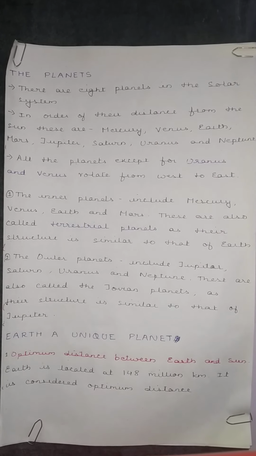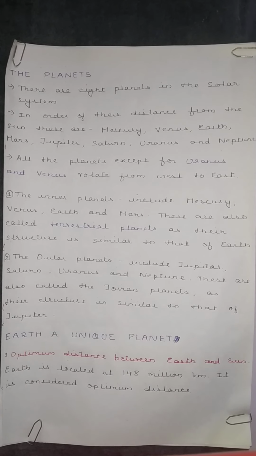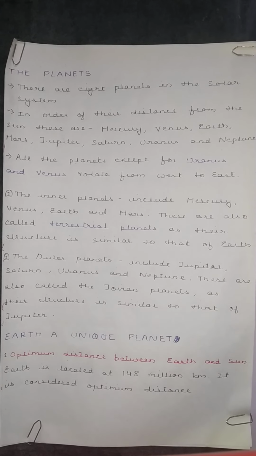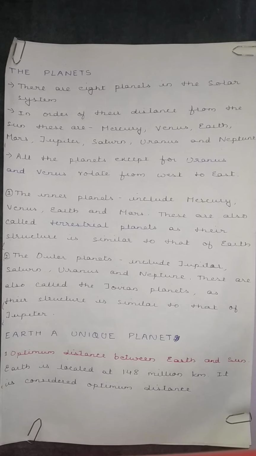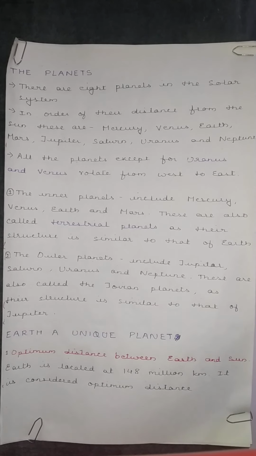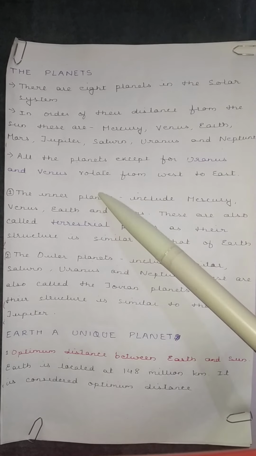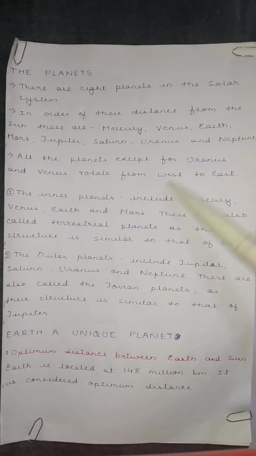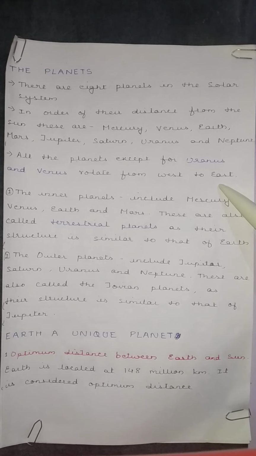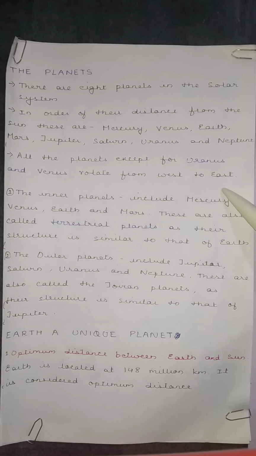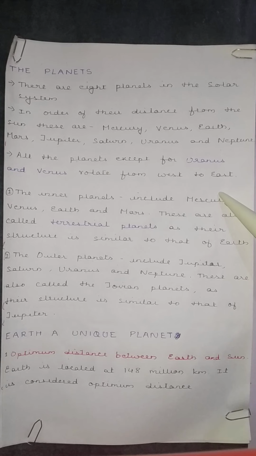Now something that you need to know about them is that all of them have a particular orbit, and it is along that orbit that they revolve around the Sun. Remember one thing, all the planets except for Uranus and Venus rotate from west to east. Even our planet, Earth, rotates from west to east. That is why everything seems to be rising from the east and setting in the west.